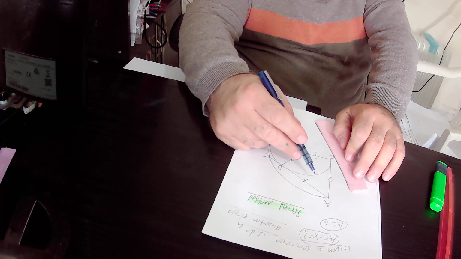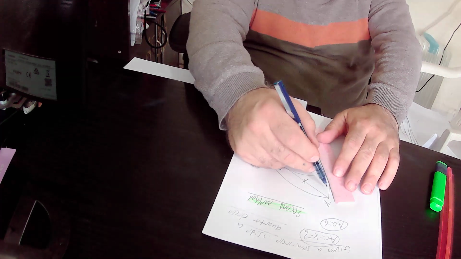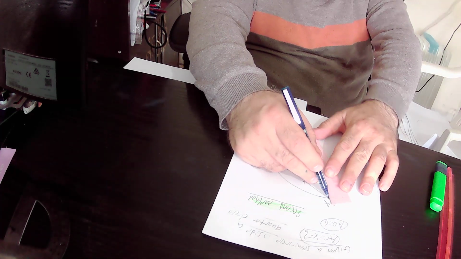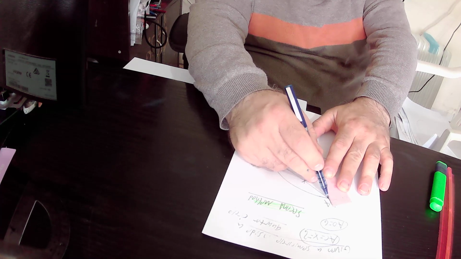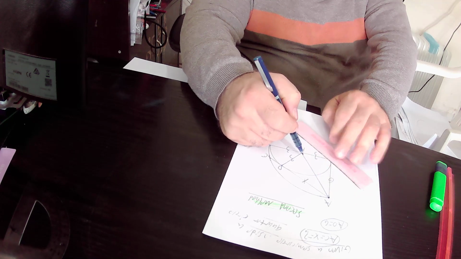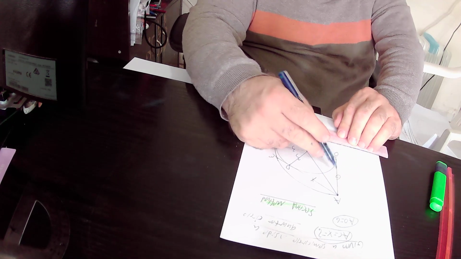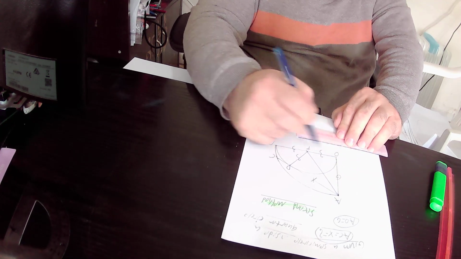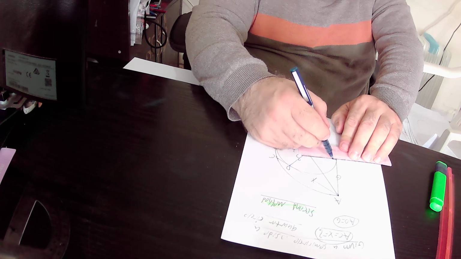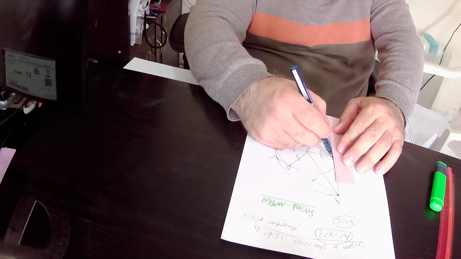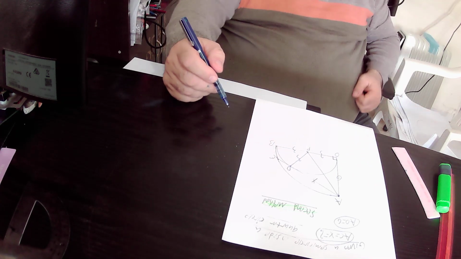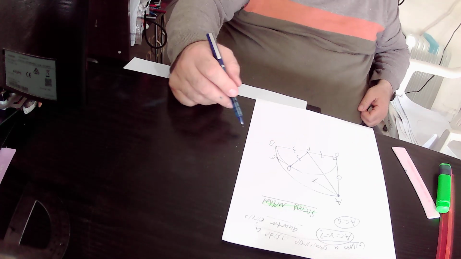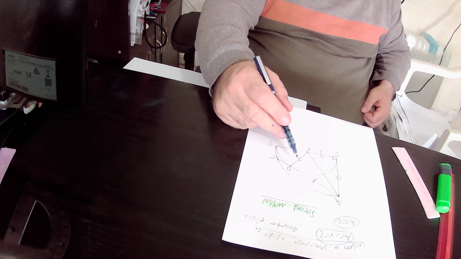We join points A and P together by a straight line, as we did in the first method. We already found out that angle AOB equals 90 degrees. And we already found out that triangle AOP is congruent to triangle APD according to the side rule.